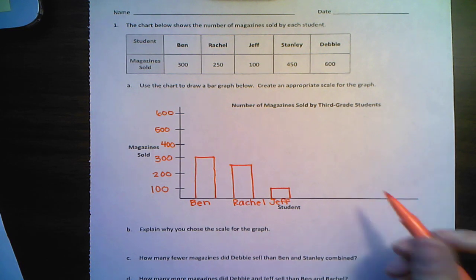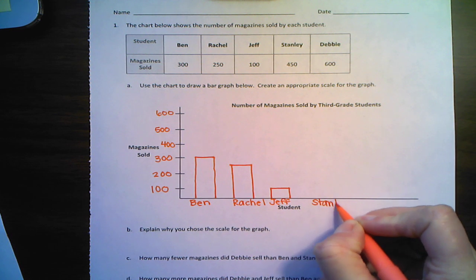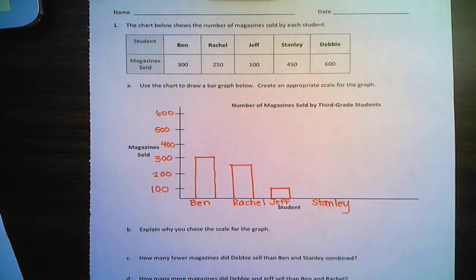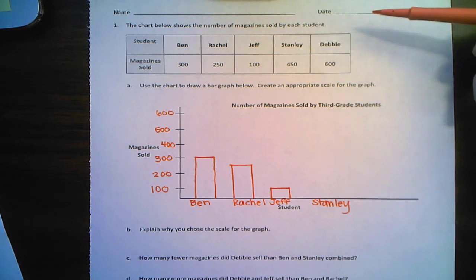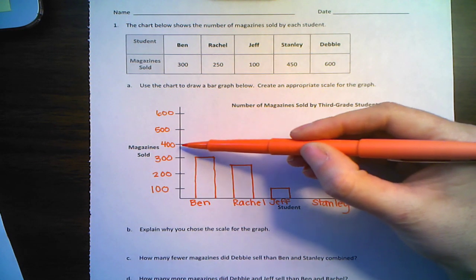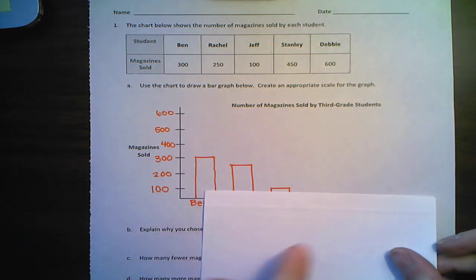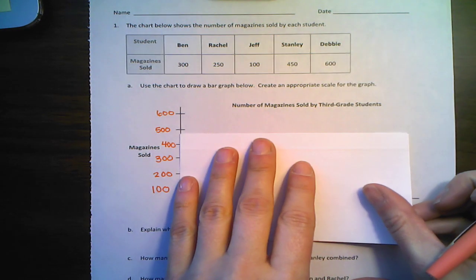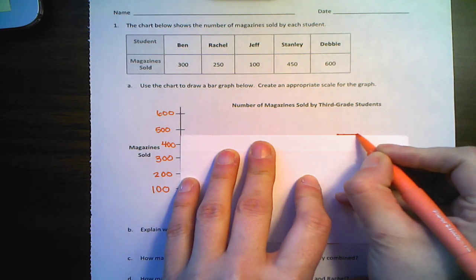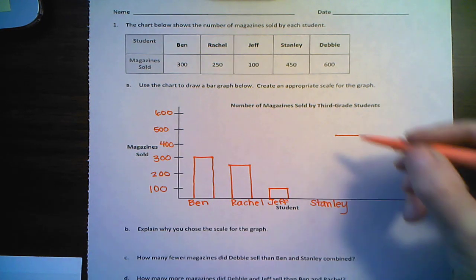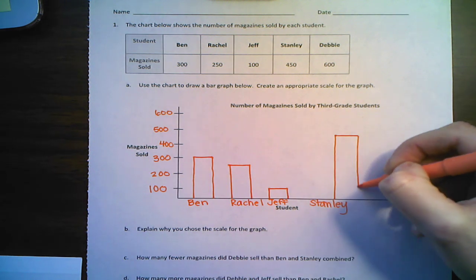I'm sure you are. Okay, let's write Stanley's name down here. And then we need to find 450. Again, 450 is going to be found right in the middle of 400 and 500. So if I can find, remember where Stanley's name is, and then find the exact middle, draw a line. That's a little to the right, but that's okay. I have room.